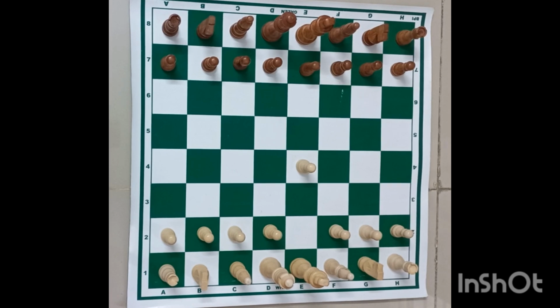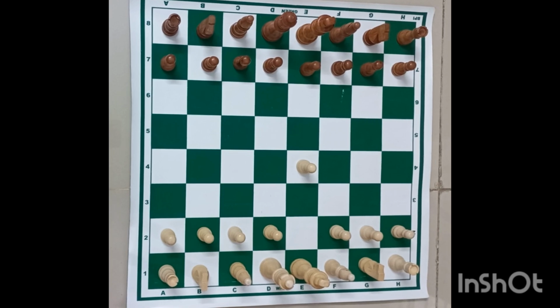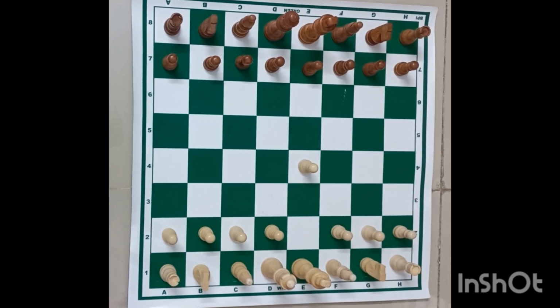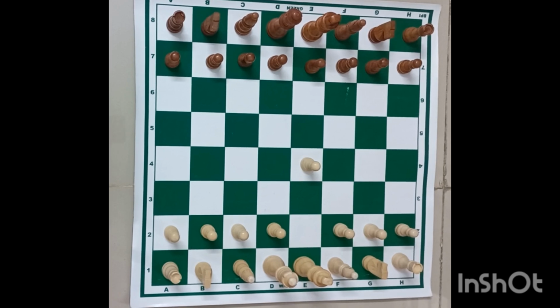End game is where most of the pieces would have been exchanged and you have few pieces left on the board. And in the end game, the king activity is very important to support other pawns that are left on the board.